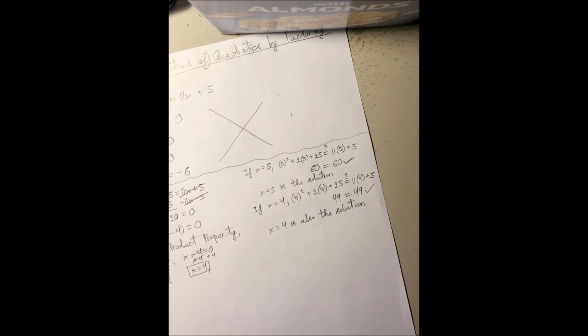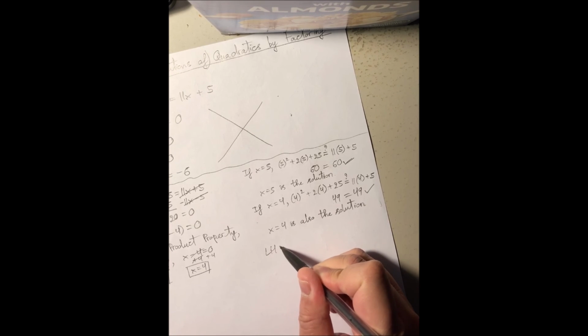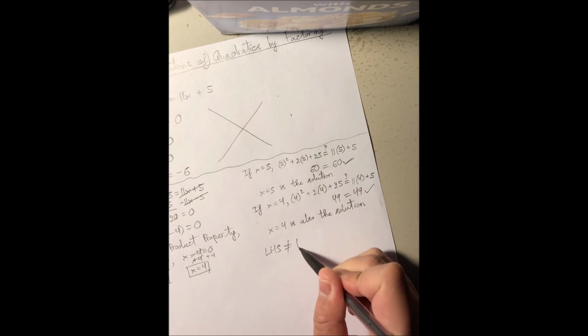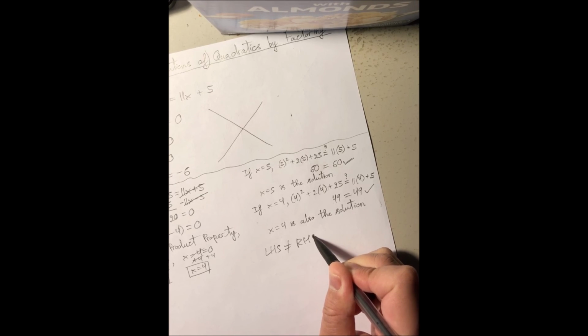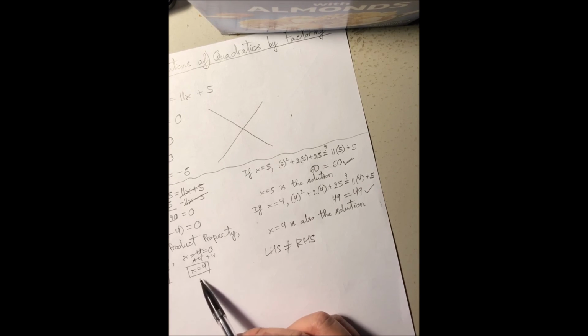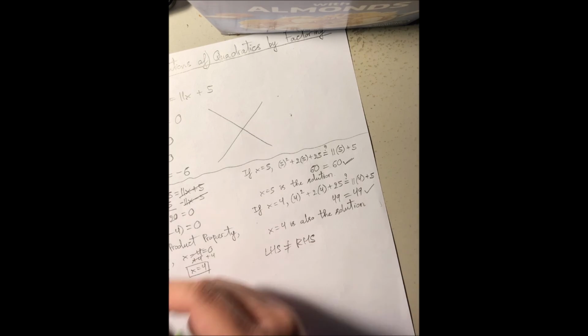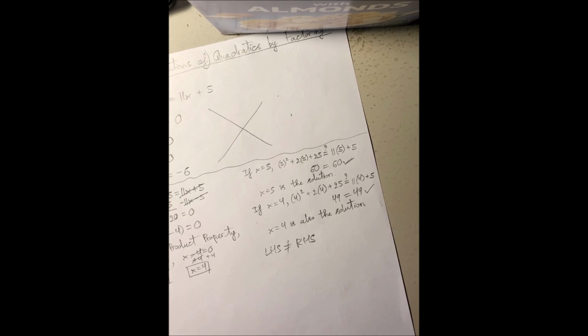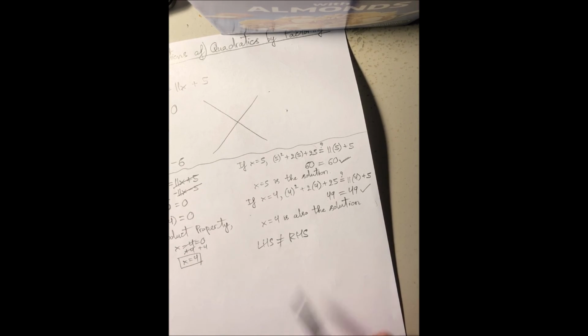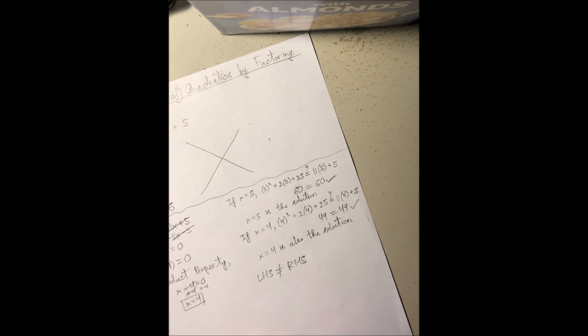Now, what about when the left-hand side is not equal to the right-hand side? When you plug in an x value that you found using this same or a similar procedure, and the left-hand side is not equal to the right-hand side, then that x value is an extraneous solution.